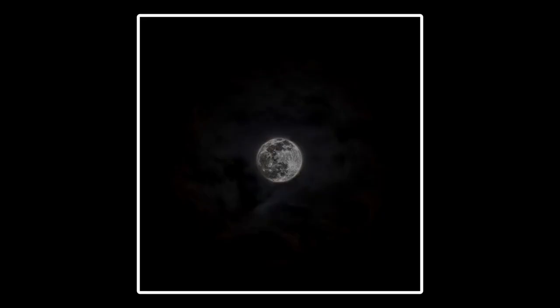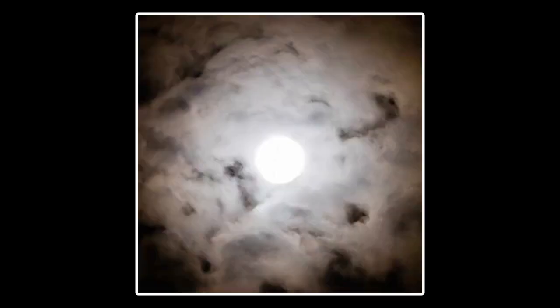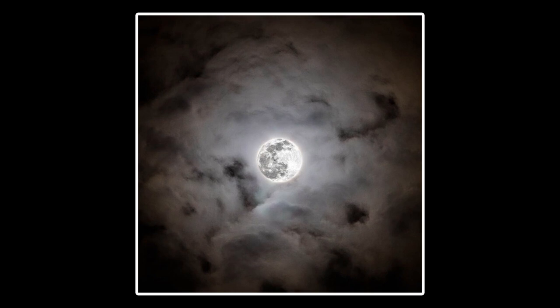But then if you expose for just the moon to capture all of those details, the sky and the clouds will be lost. So essentially you're going to want to take one exposed for the moon and one exposed for the sky, and then layer those photos on top so you get an image that's full detail.